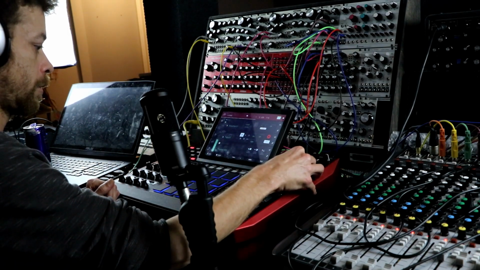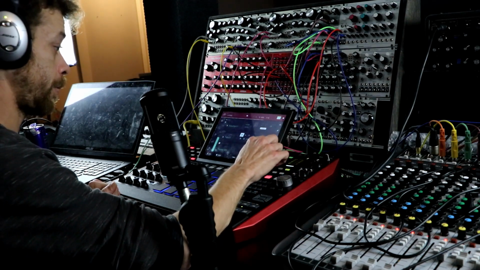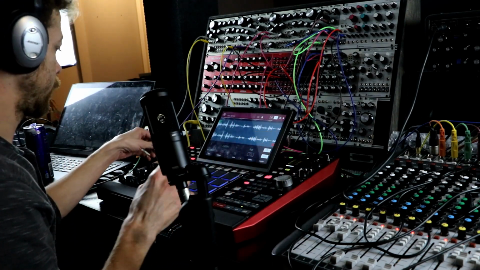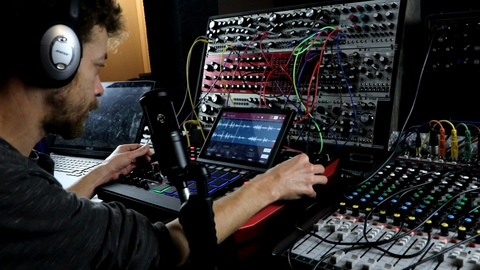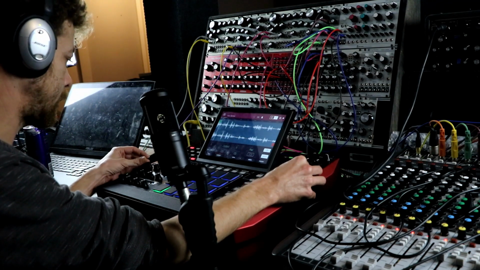Arm it. We're going to set the threshold down. And now in real time, you can mess with your stuff.